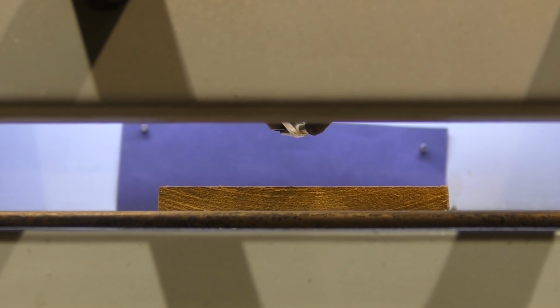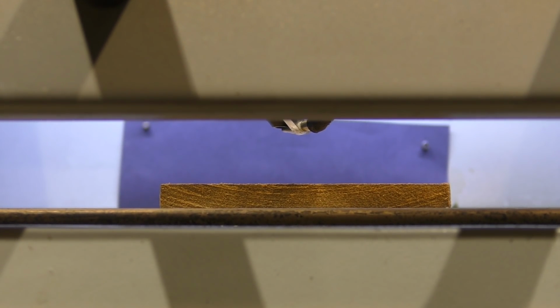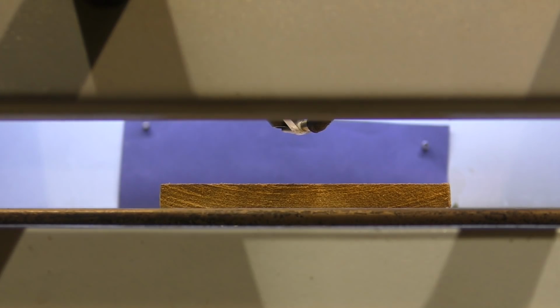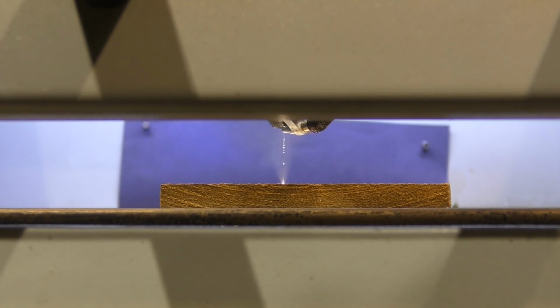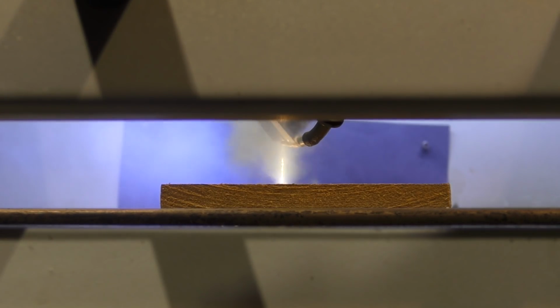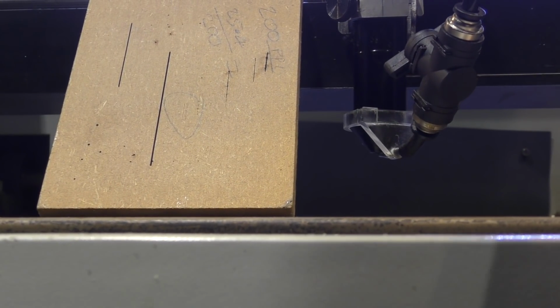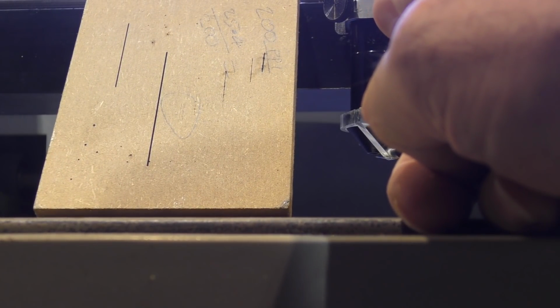So now we're looking underneath the door at the nozzle, and we'll see what happens to the smoke this time when I turn my extract system on. I think you'll agree that that is substantially better than anything I've achieved before. And listen, I've got air assist on as well.